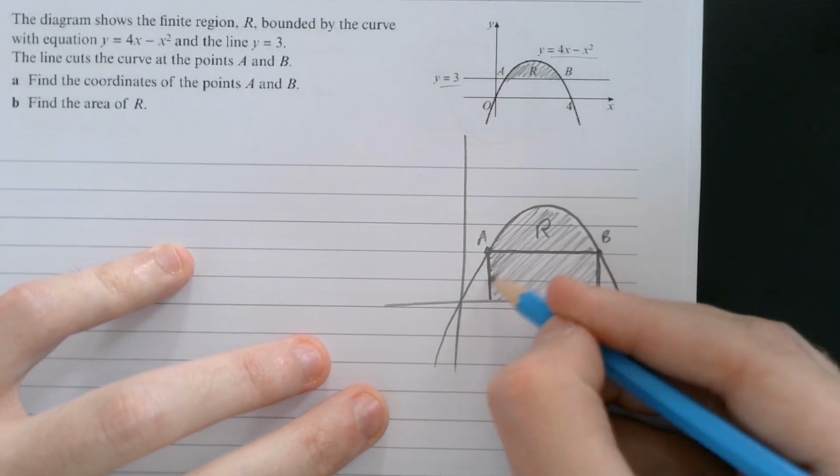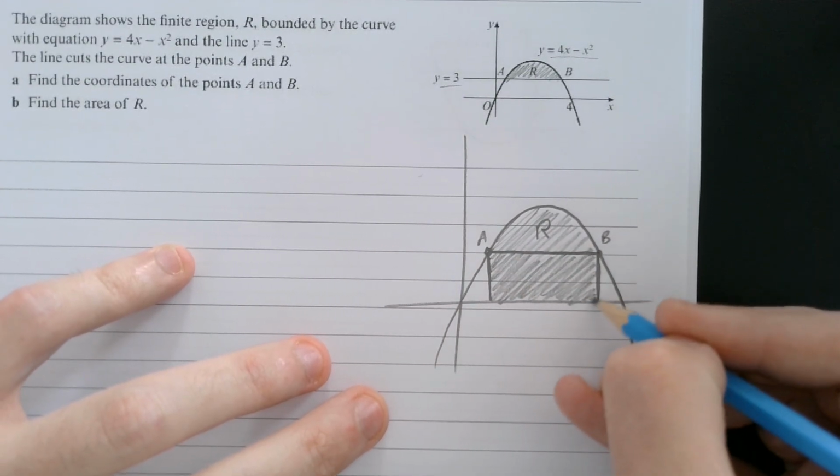So take away this rectangle. It's no more complicated than that.